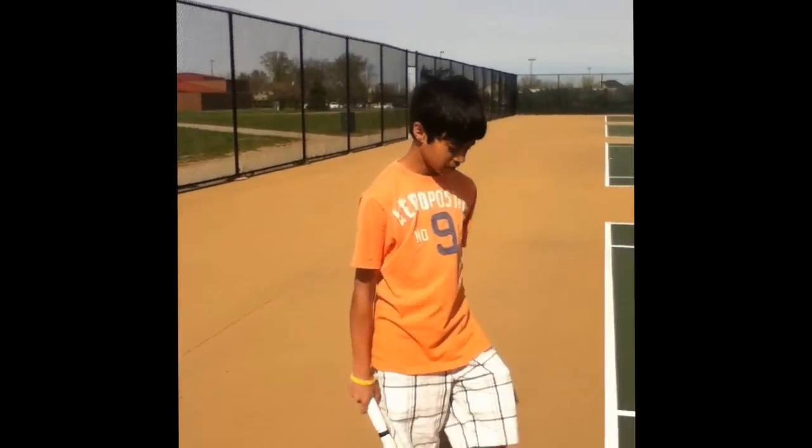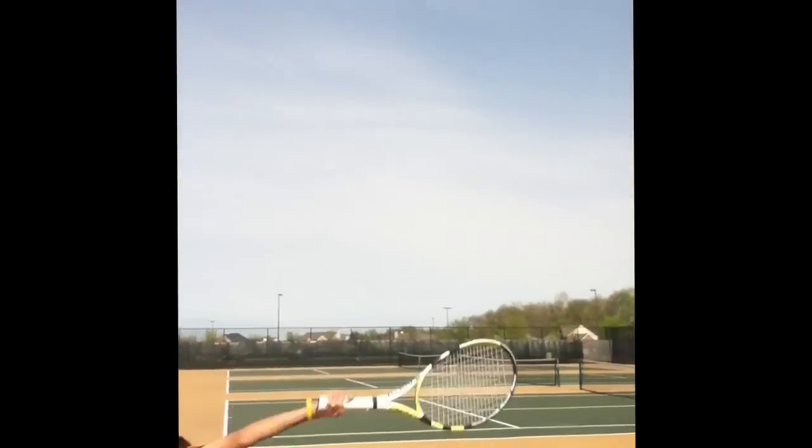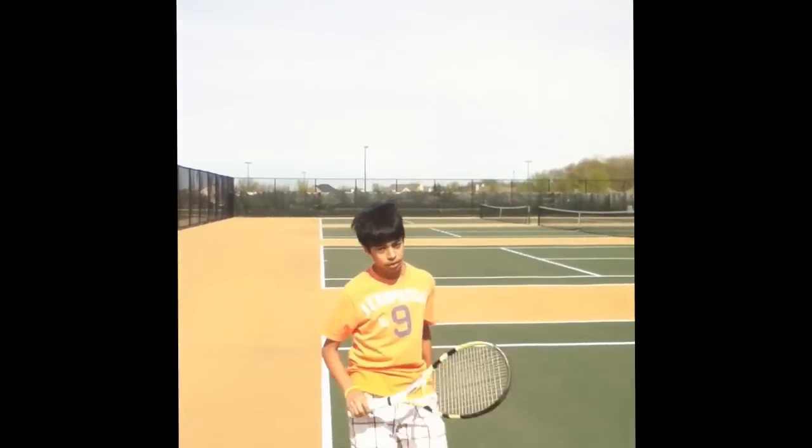We can use a tennis serve to also demonstrate Newton's third law. When my racket hits the ball, Newton's third law states that the ball also hits the racket.